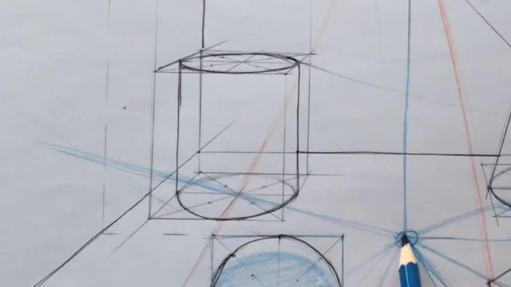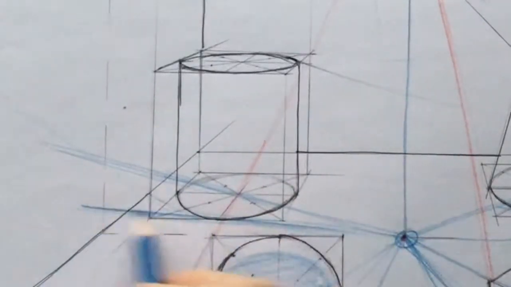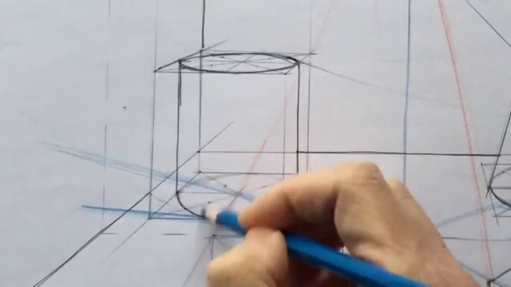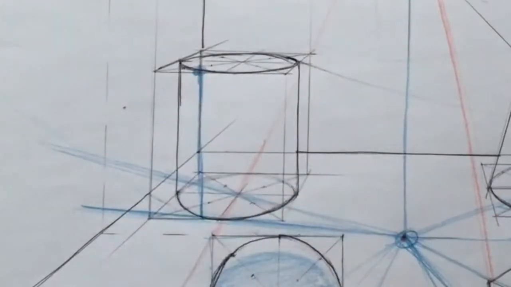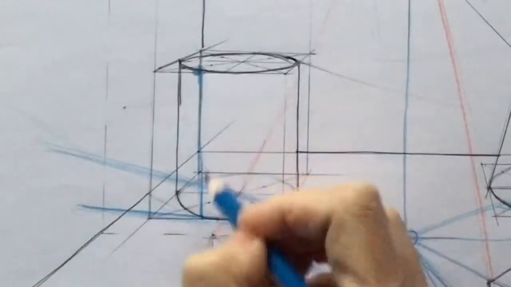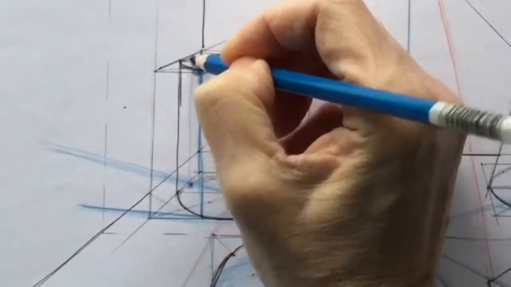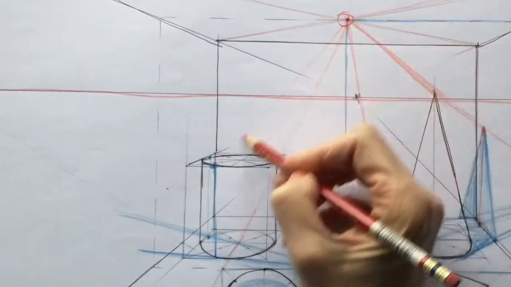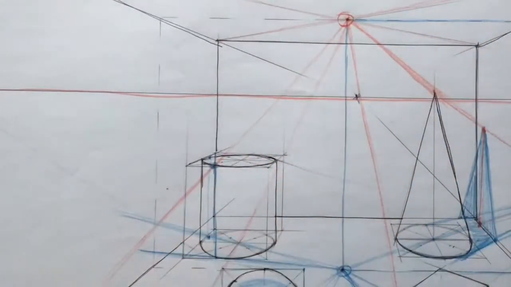Then we'll go through this point, through the widest part here, and the widest part. Now when I hit the widest part, I go straight up, and then I get a point on this ellipse. When I go through the center here, I go from here, go straight up, and I get another point. And it's these points that I drop to the floor. And here we are.